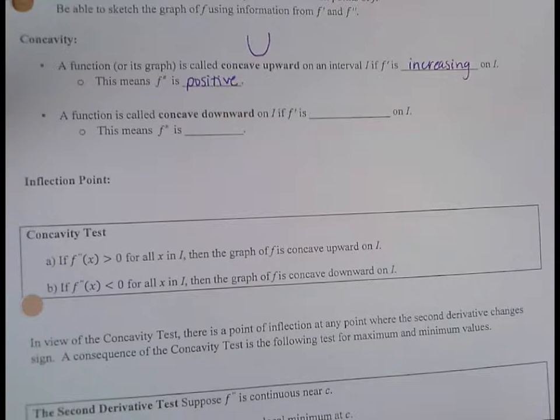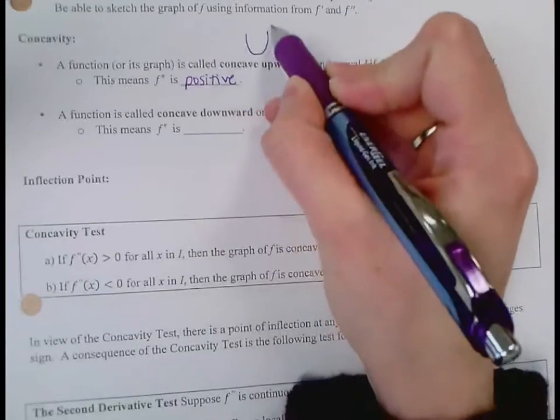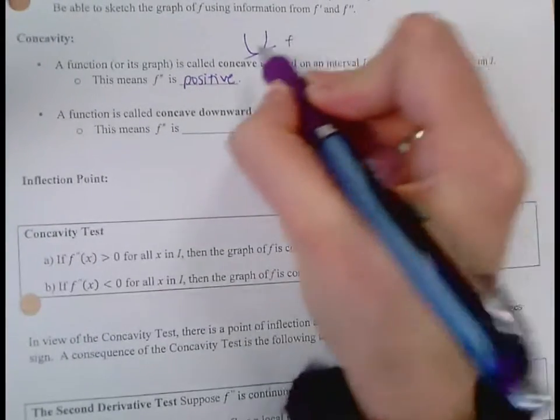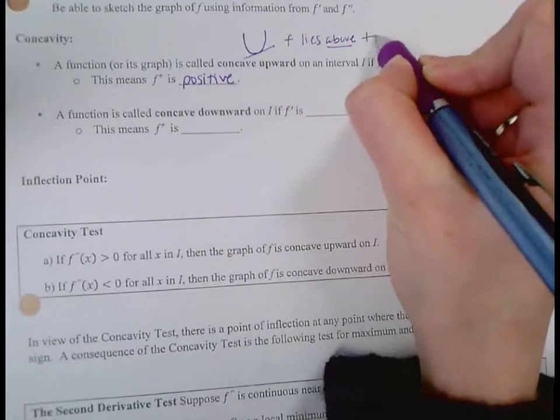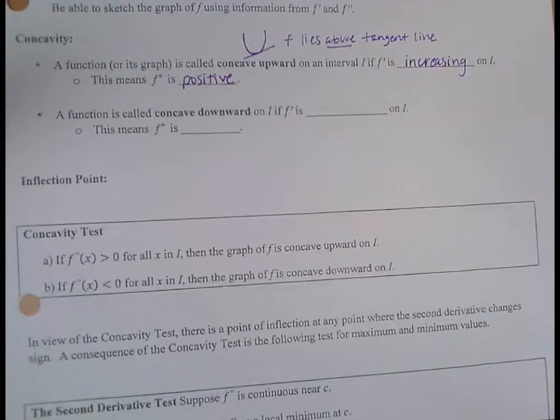And another thing I want to add to this, we had talked about this a little bit with a specific question that was on the final. If a function is concave up, anywhere along the curve, the tangent line is always below the curve. So f lies above the tangent line. Usually if you're ever trying to prove that a function is above or below its tangent line, your reasoning would be regarding the concavity of the curve.